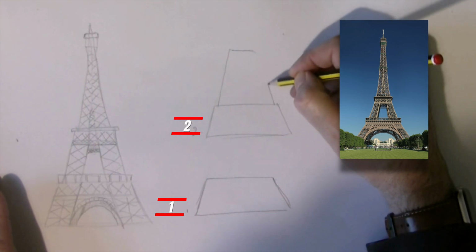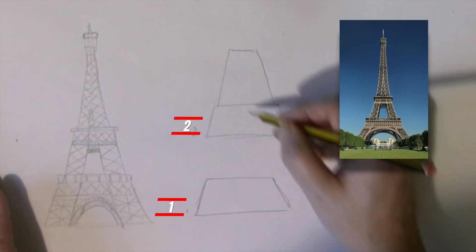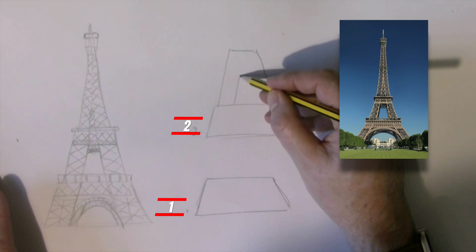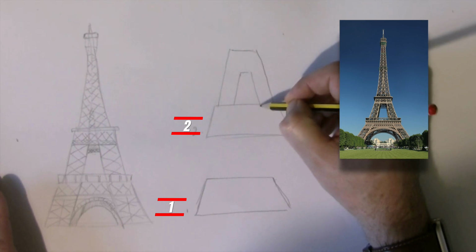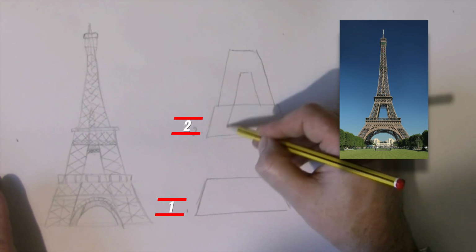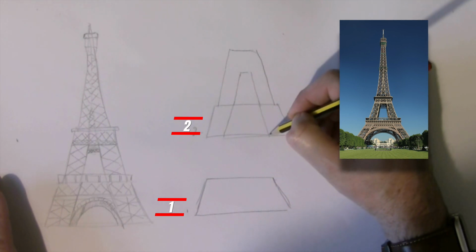Press lightly is your best friend in art. And inside there we're just going to draw a simple shape, so it looks like a capital A. You can bring those lines down as well, like that.